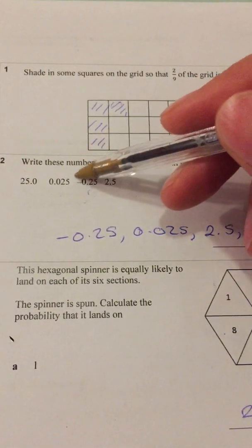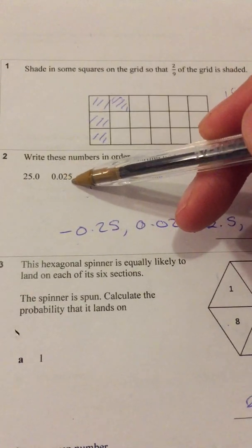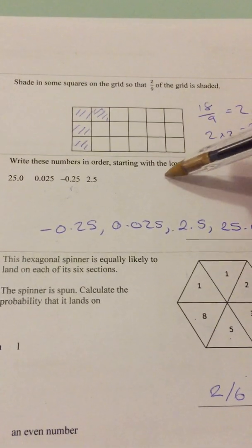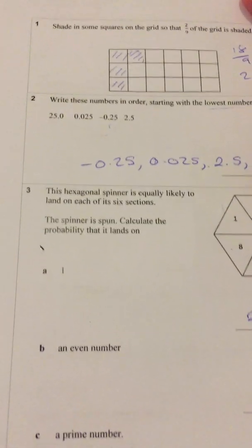Write these numbers in order starting with the lowest. Well, the lowest is going to be my negative number, so that's negative 0.25. Next smallest, 0.025, then 2.5, then 25.0. It's important we put it in the right order, otherwise we're not going to get the marks.